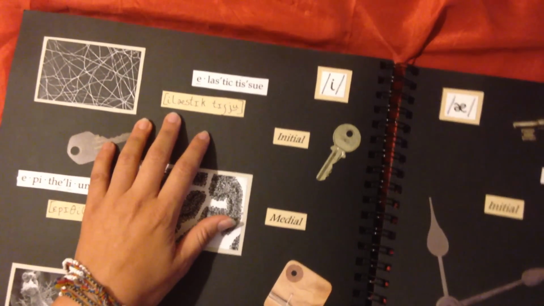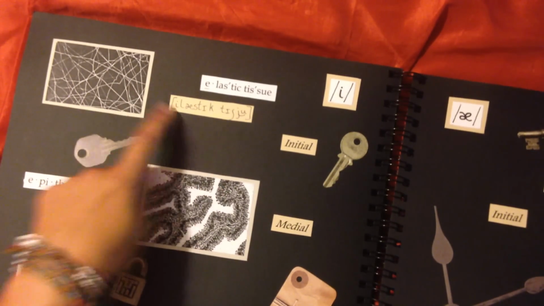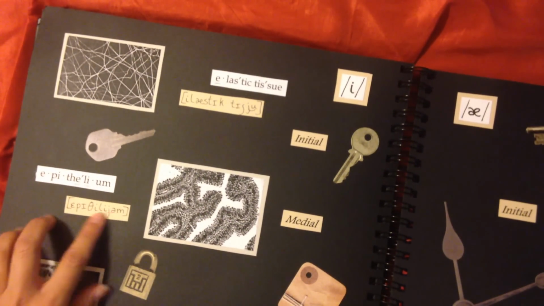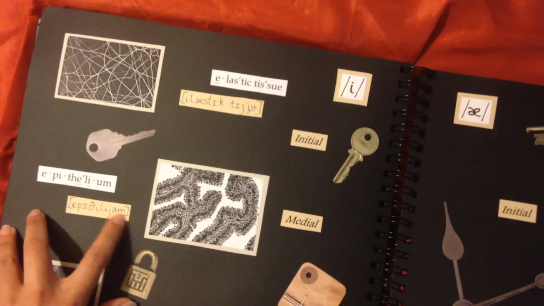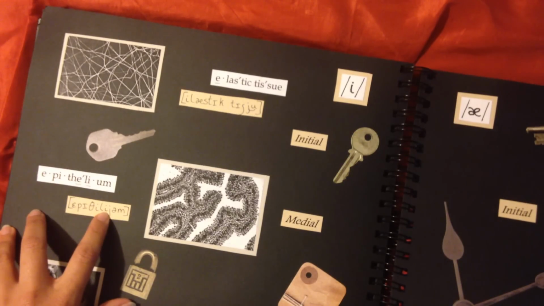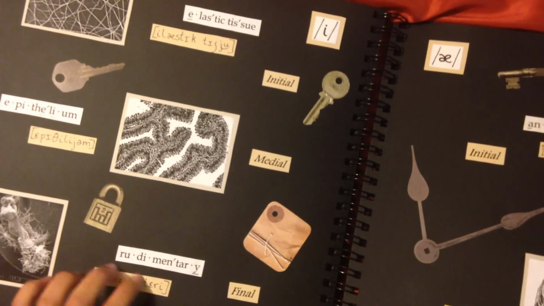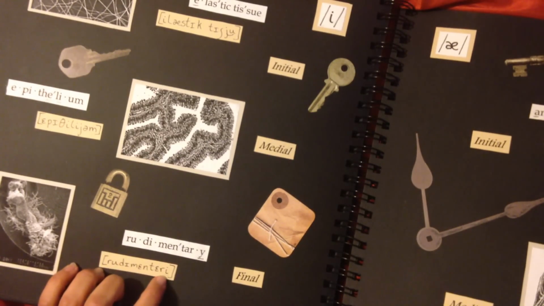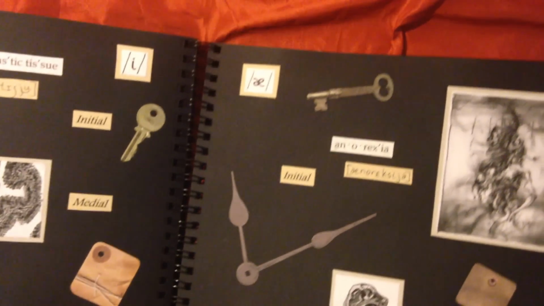So for the first word I have elastic tissue. So the E sound is right here in the beginning. And for the medial position I have epithelium. There are actually two E sounds in the middle of that one. Epithelium. And then here I have rudimentary. So yeah, we typically write it with a y, but the way we say it, it's just that E sound, so we write lowercase i here in the final position.